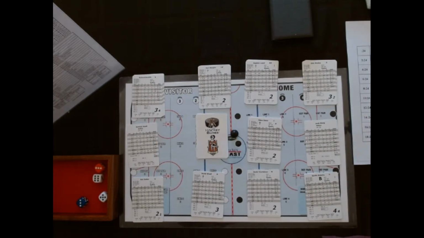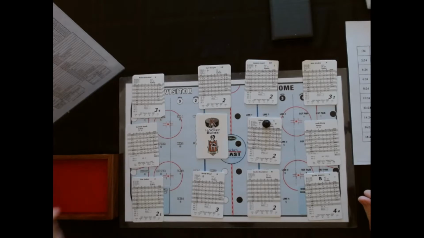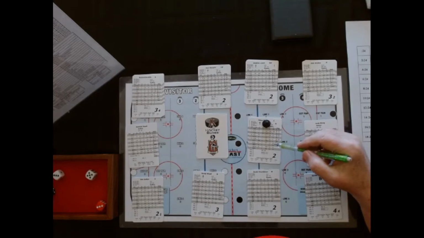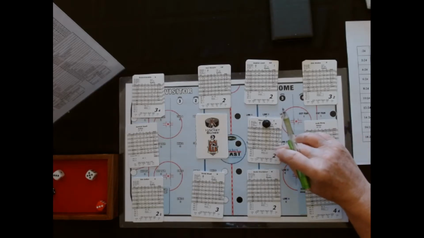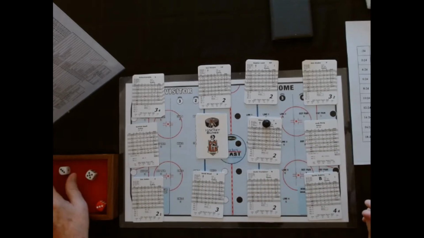3-11. And Adam Oates gets it. Move the clock up, checking Adam Oates as he skates up on his power play. 6-8. What is that? That's a 6. I already said it was going to be 5. Correct? Yes. So it's going to be a shot for Adam Oates.